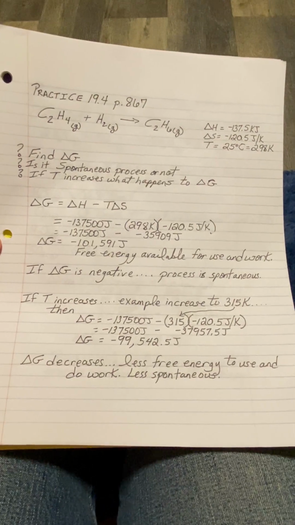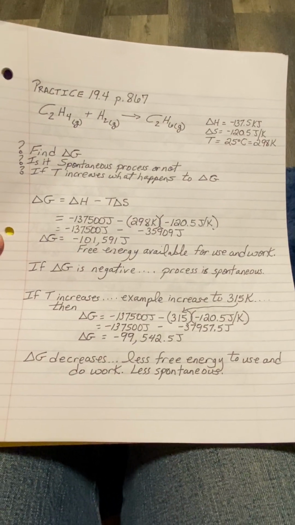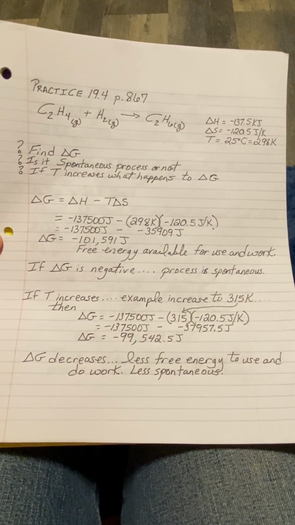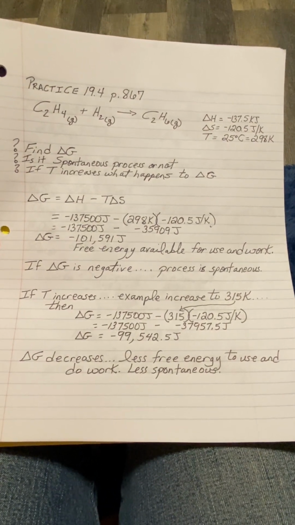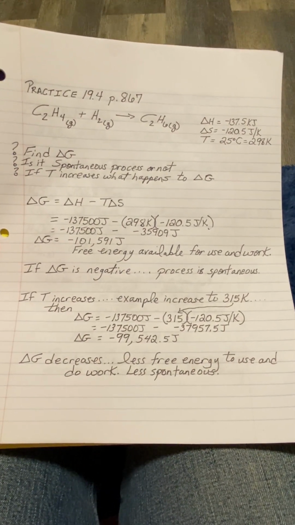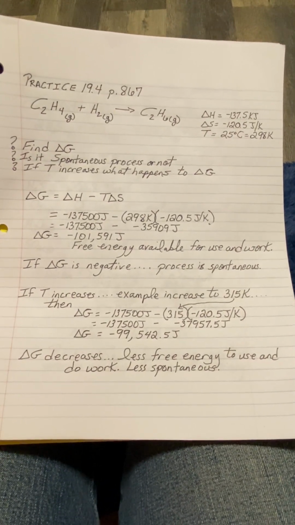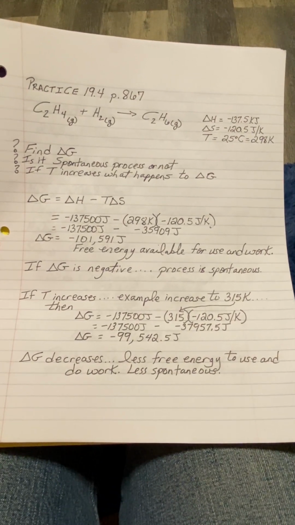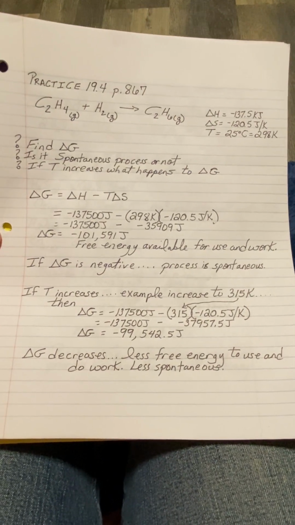Couple of things: make sure your temperature is converted to Kelvin. Also, notice the delta S value and the delta H value, so the entropy and the enthalpy values. One is kilojoules, one is joules. Make sure they're both in the same unit. So flip them both to joules or flip them both to kilojoules before you proceed through the problem.